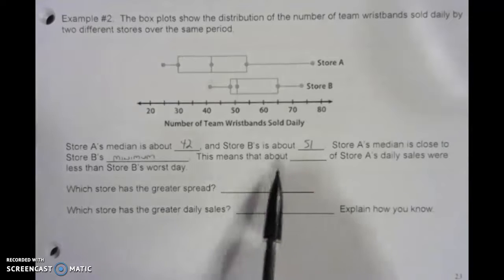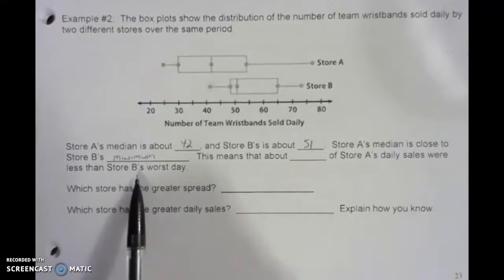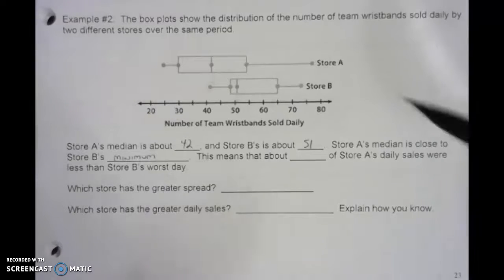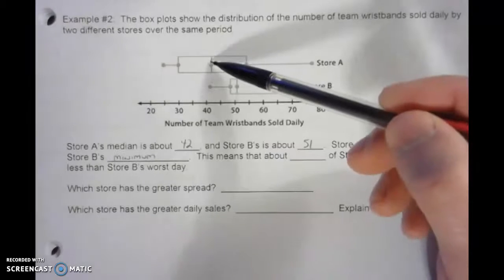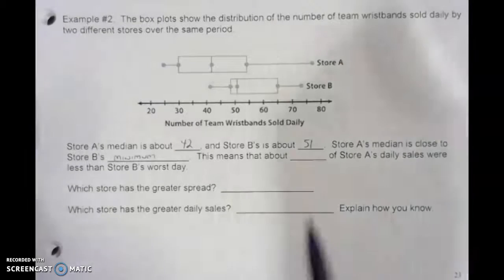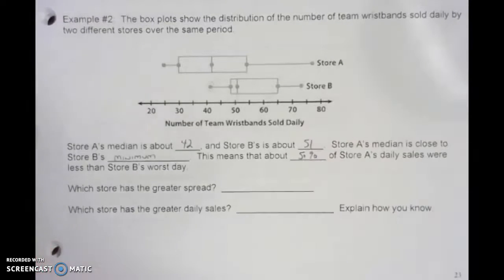This means that about blank of Store A's daily sales were less than Store B's worst day. Well, remember that for Store A, the median here would mean that about 50% is going to be less than that. Okay, this means that about 50% of Store A's daily sales were less than Store B's worst day.